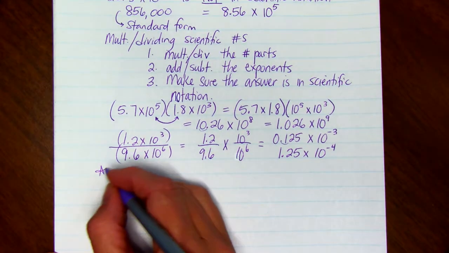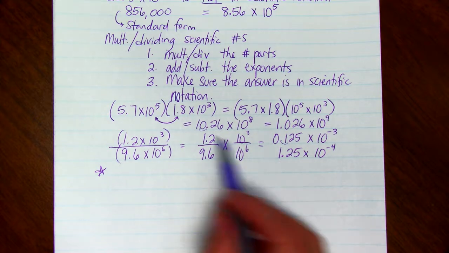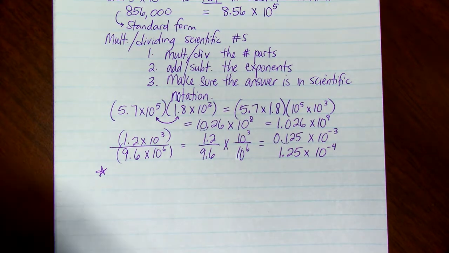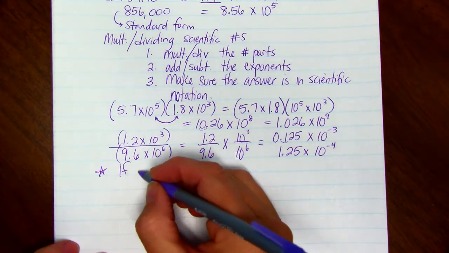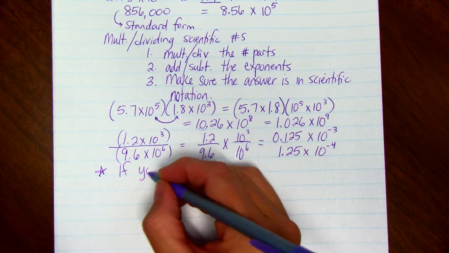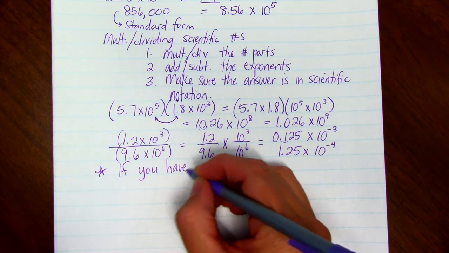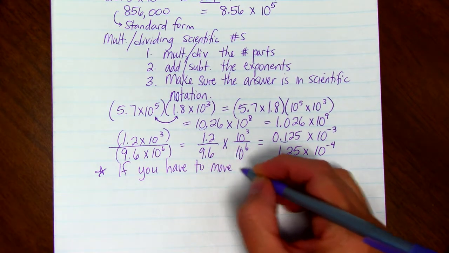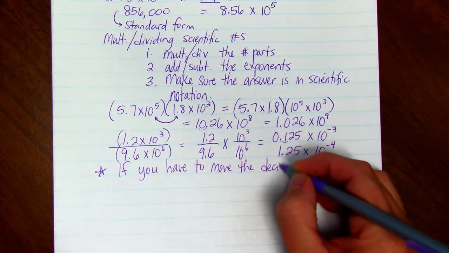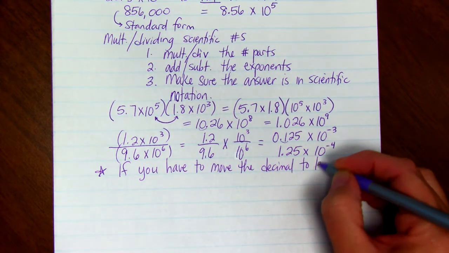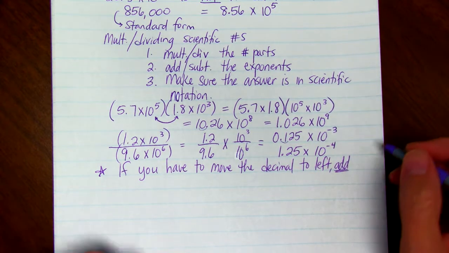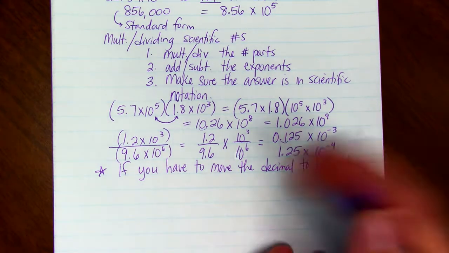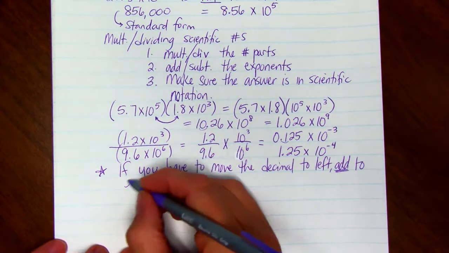So there's a couple of things to remember when we're multiplying or dividing and we're trying to change from a number that's not in scientific notation to a number that is in scientific notation. If you have to move the decimal to the left, we want to add to the exponent, however many places we moved it.